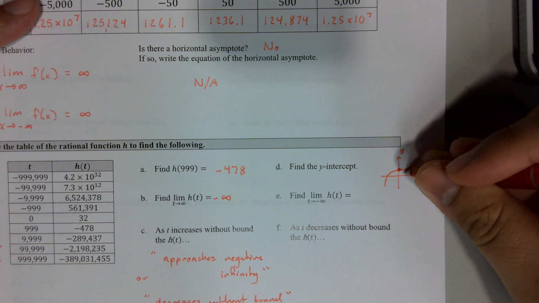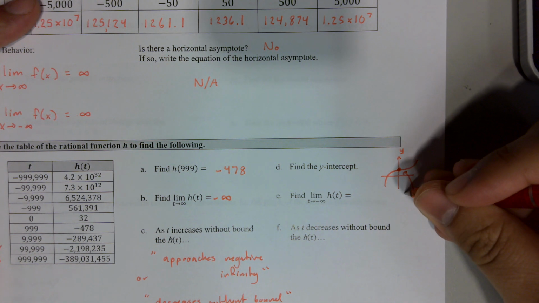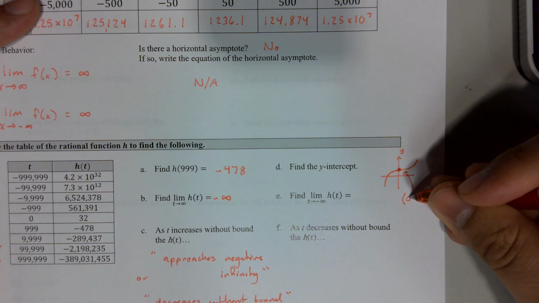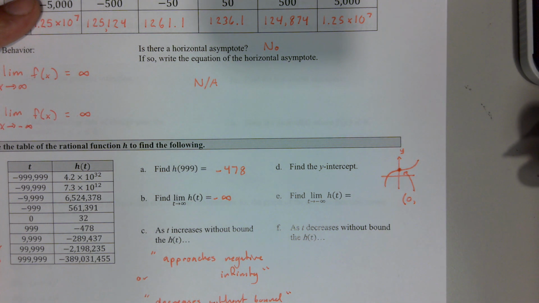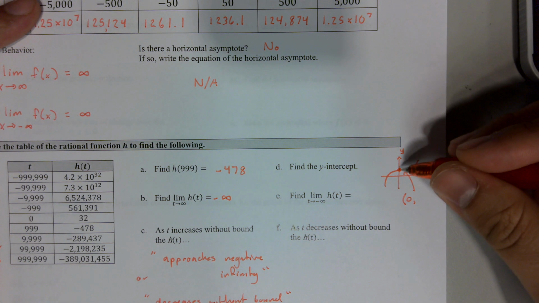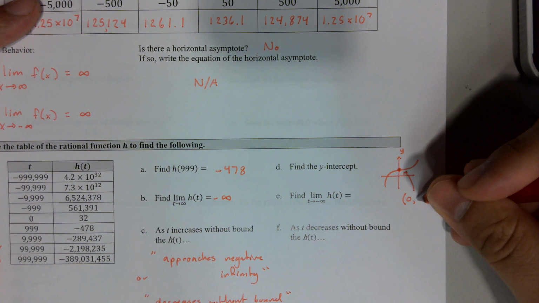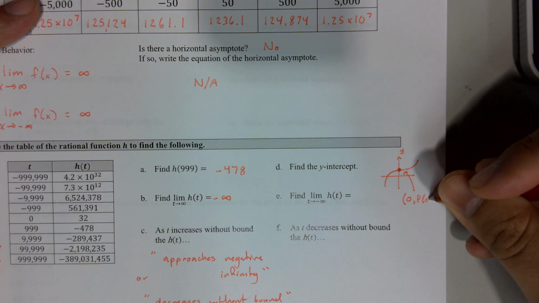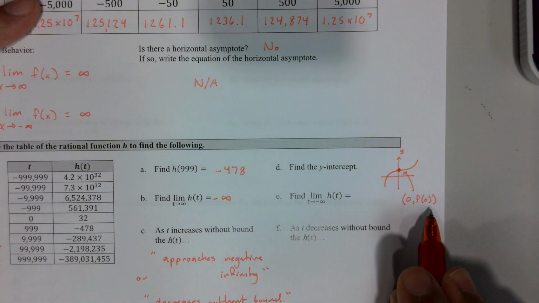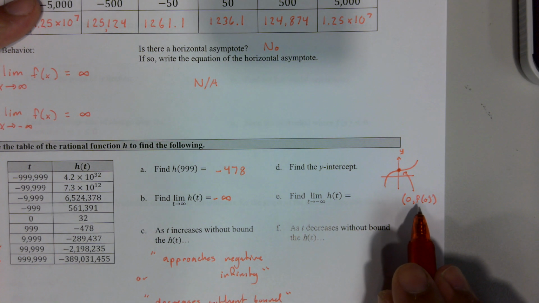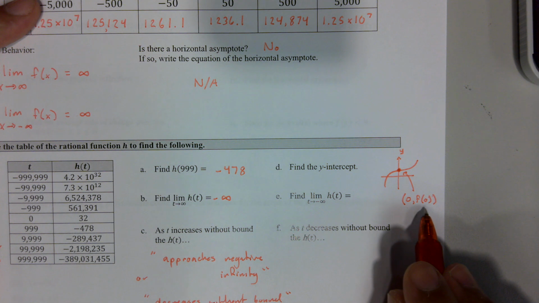So the coordinates for this are given by an x value of 0. That's the only way it's going to touch the y-axis, if x is equal to 0. And if we plug in 0 into our function, that'll give us the y-coordinate.